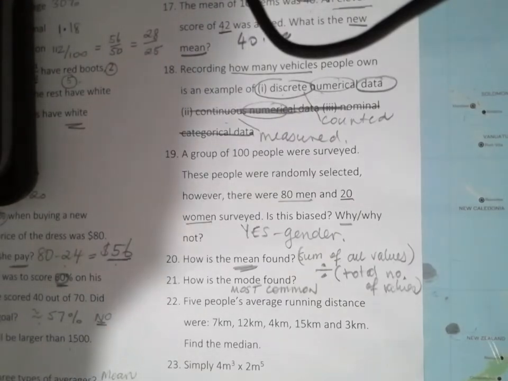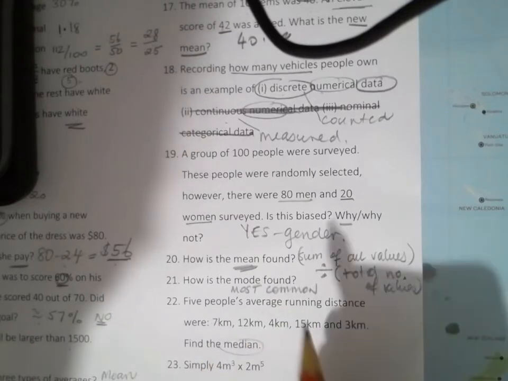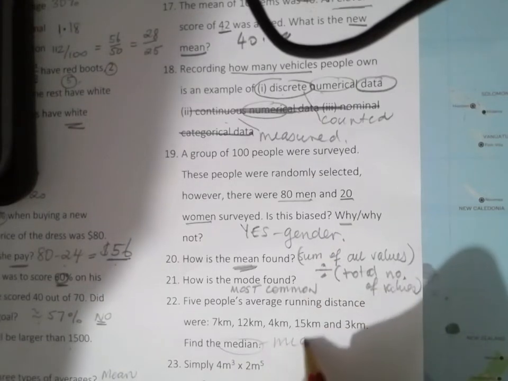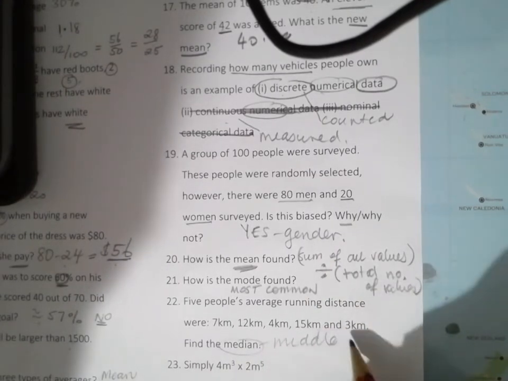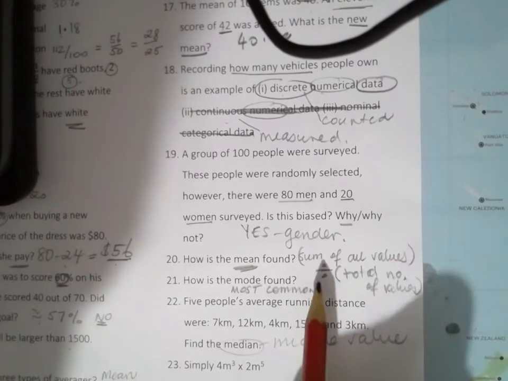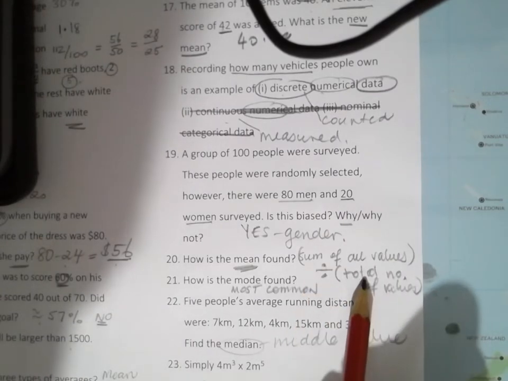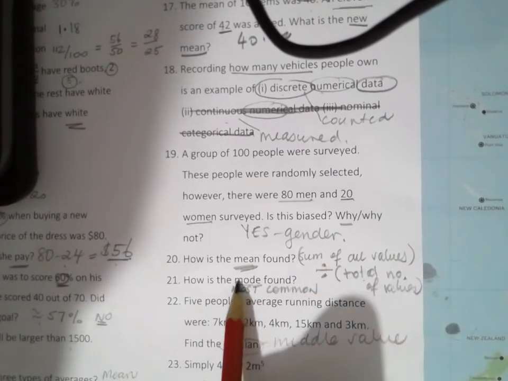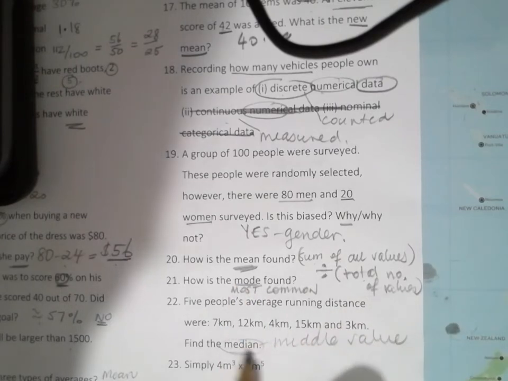Okay, 5 people's, what are we up to? 6:59, 7 minutes. 5 people's average running distances were these. Find the median. So the median is finding that middle value. Okay, so this is summing them and dividing them for the mean. The most common for the mode, and this is the median.